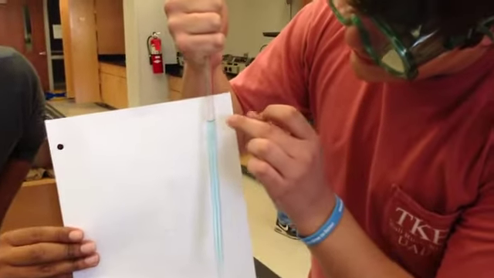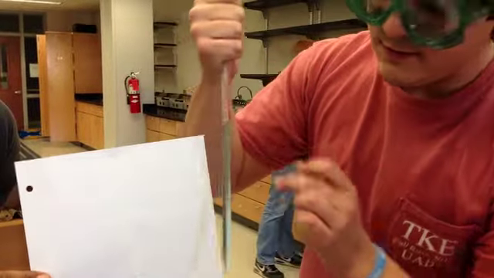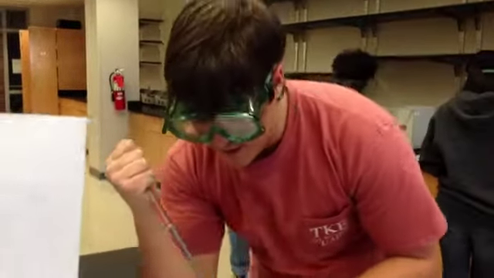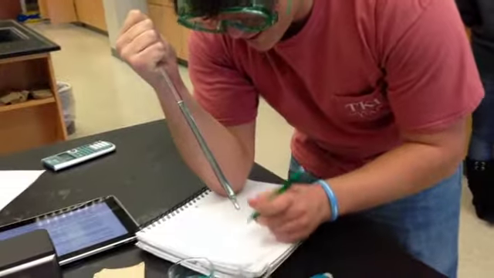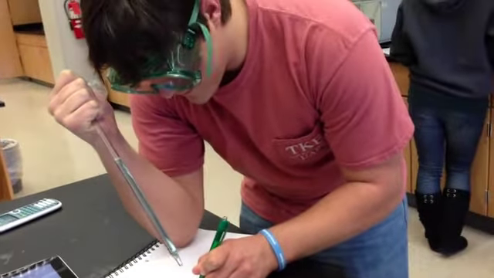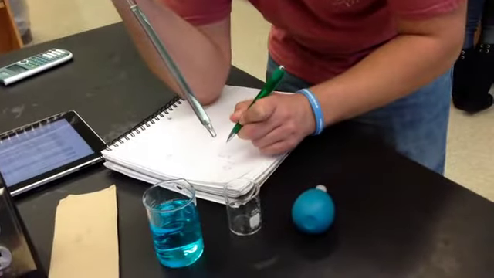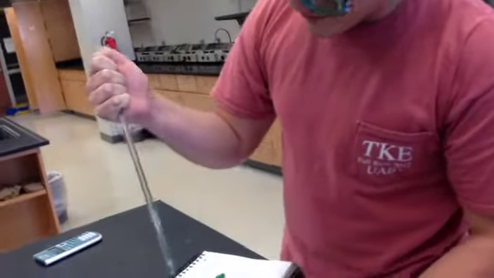So what you're going to have is 3.79. And the 9 is going to be after the 7, your uncertain variable. There. So your first value was 3.79.